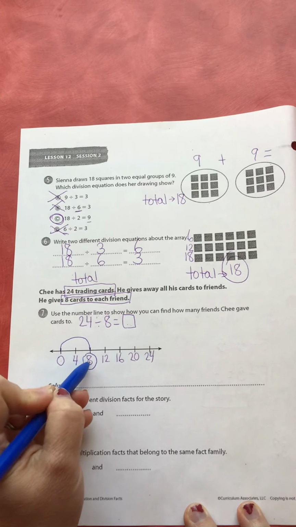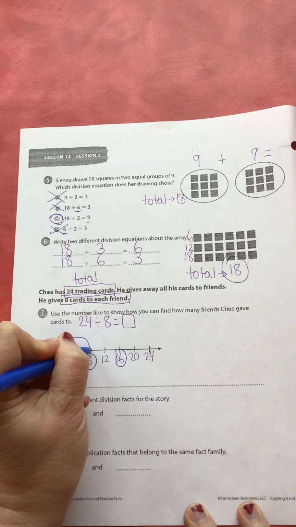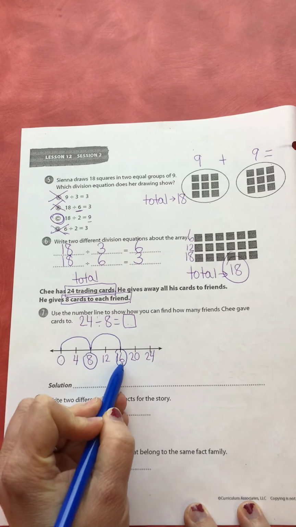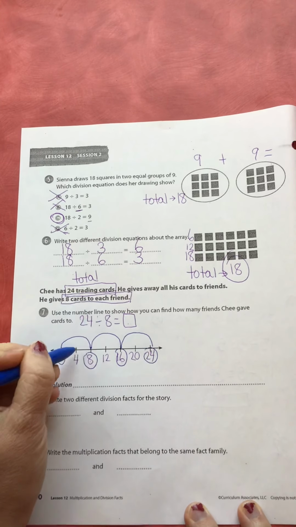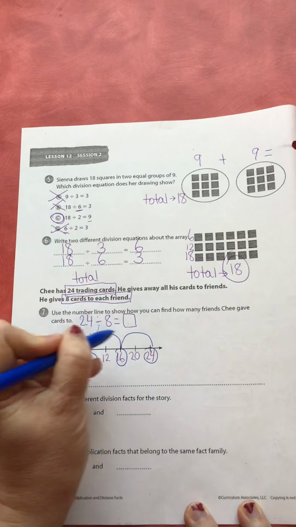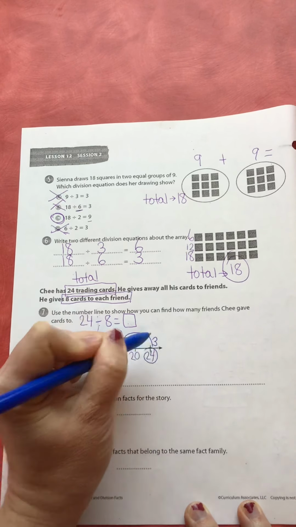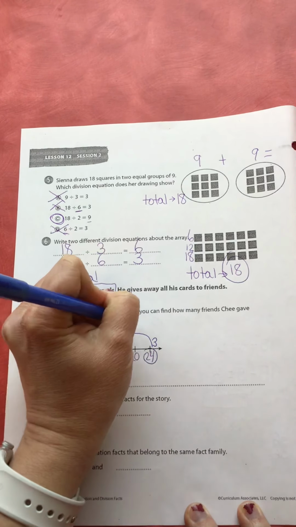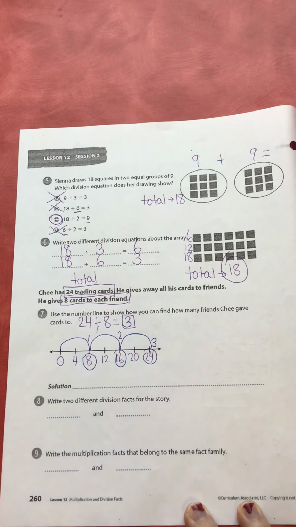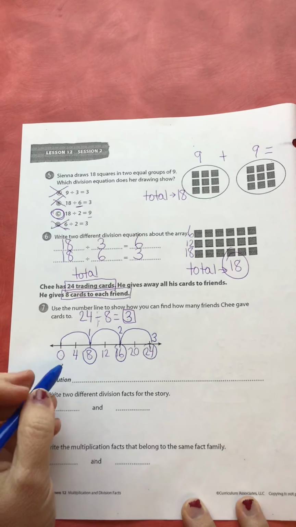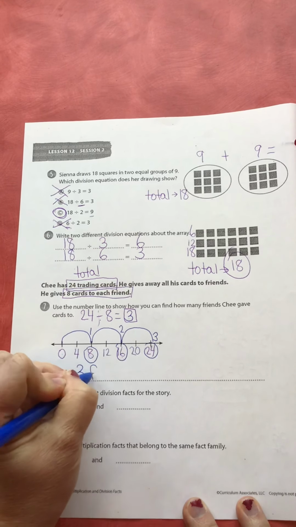What's 8 plus 8? 16. Here's my second 8. What's 16 plus 8? 24. So how many times do we count by 8 to get to 24? 3. So how many friends did Chi give cards to? 3 friends.